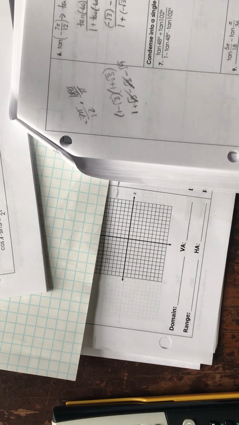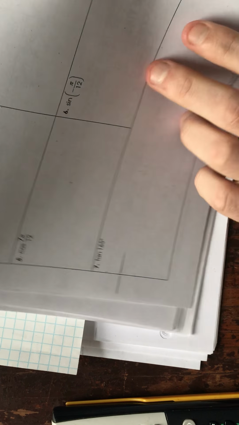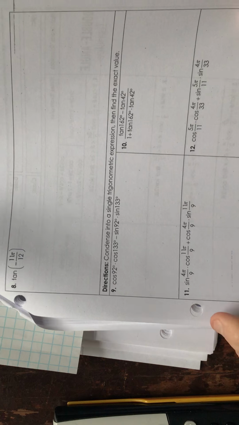Okay, so that was tangent when it comes to our sum and difference identities. So what I want you to do to practice on homework 4 are numbers 7 and 8. Okay, go ahead and get that done. Have fun.